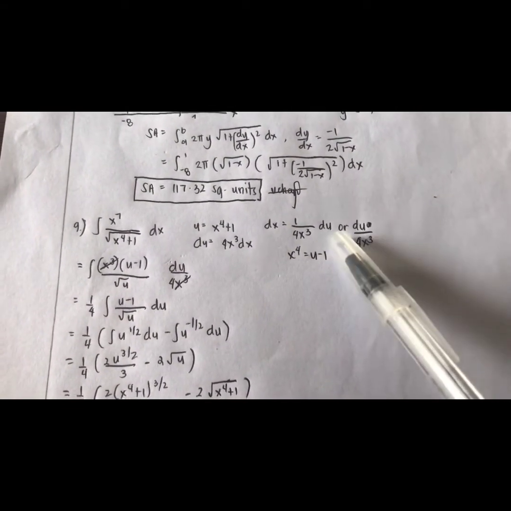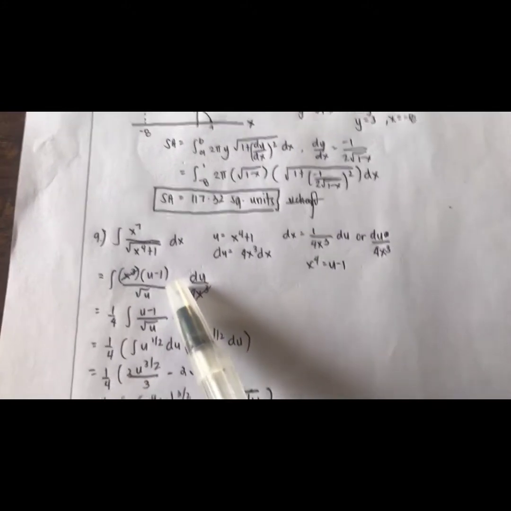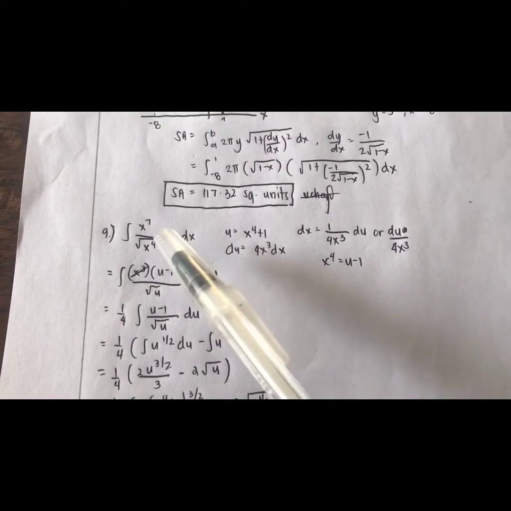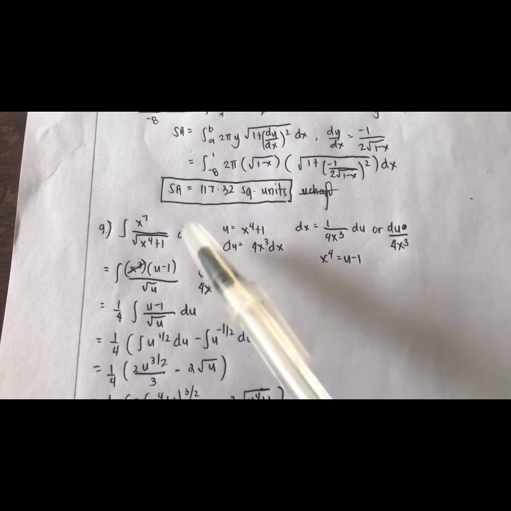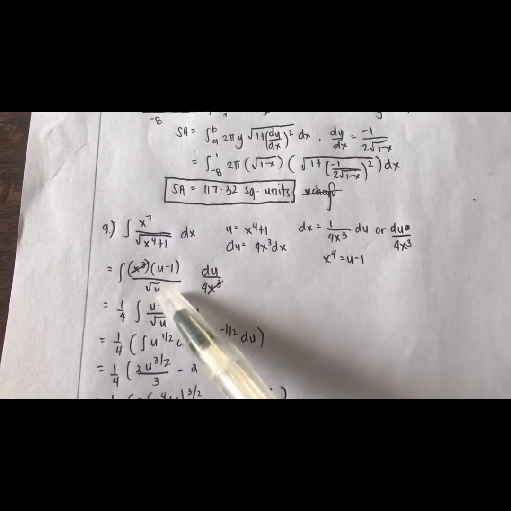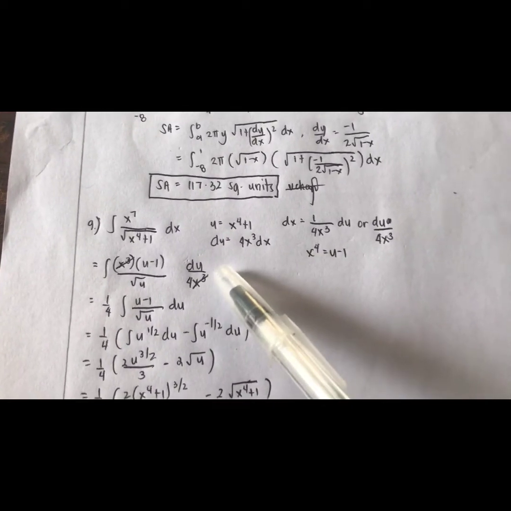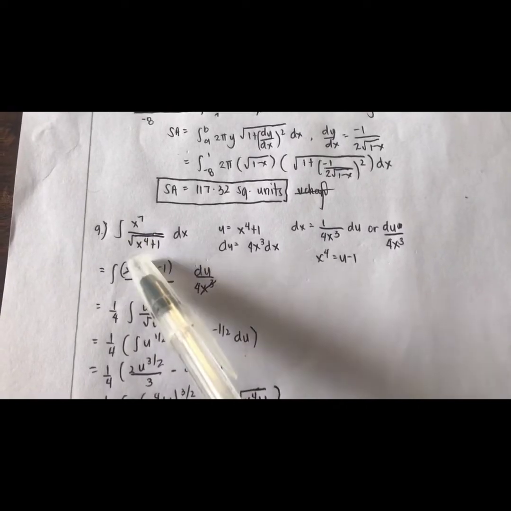Now let's plug these values into our equation. So we will have x cubed times the quantity of u minus 1 over square root of u times the value of dx, which is du over 4x cubed. Now where did we get this?